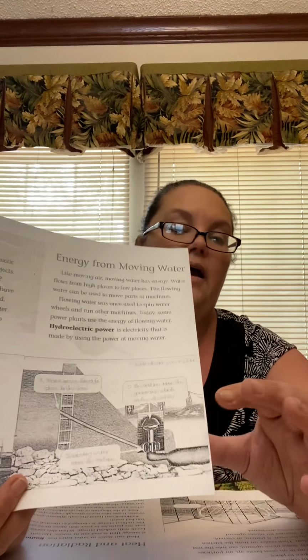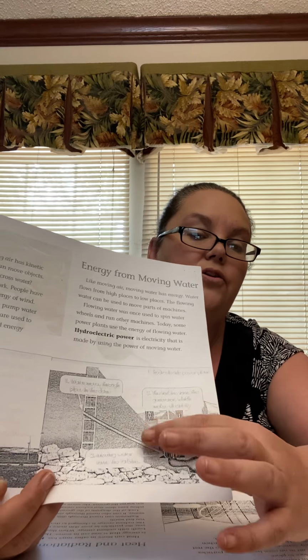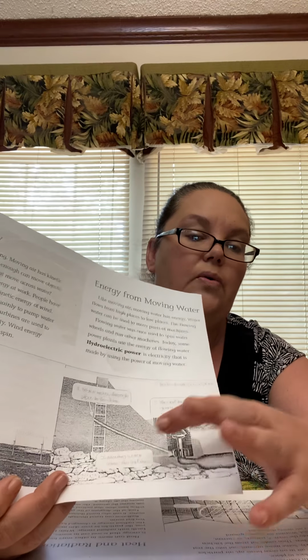Hydroelectric power is electricity that is made by using the power of moving water. And we could figure this out remembering our previous lessons on Greek and Latin root words, understanding and remembering that hydro means water. Looking at the picture, up at the top, it is titled Hydroelectric Power Plant. Then it has 3 labels, so it is a diagram of a hydroelectric power plant. It has 3 labels that are labeled 1 over here, 2, and then 3.